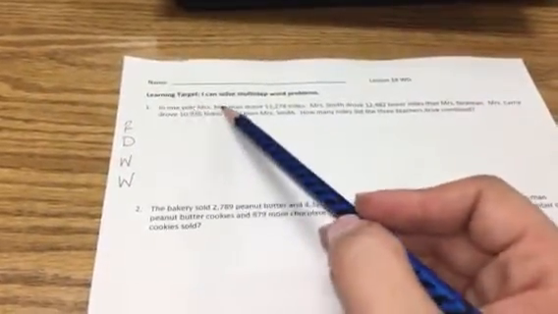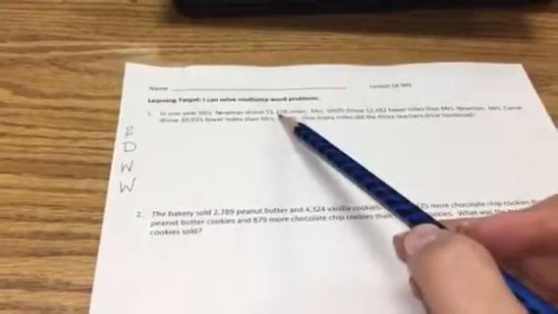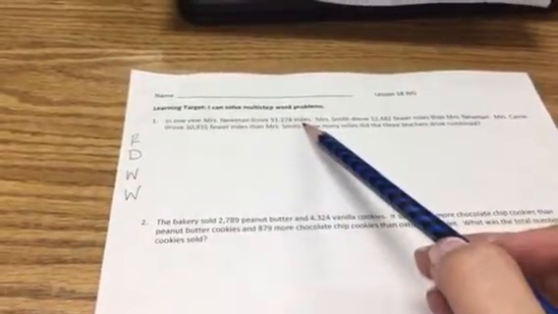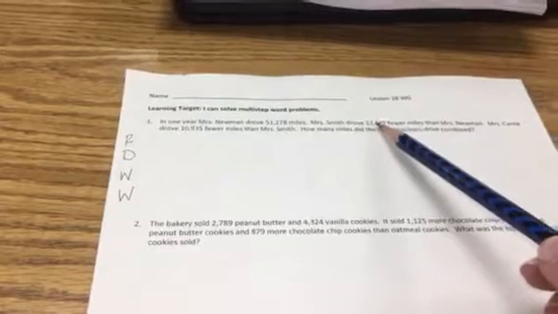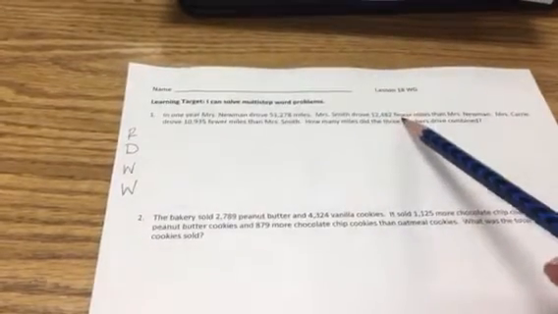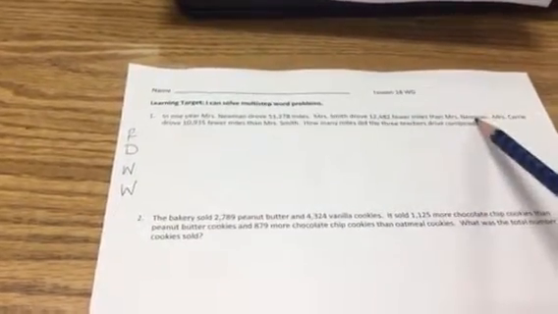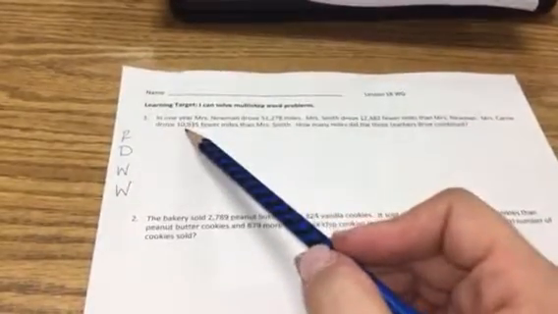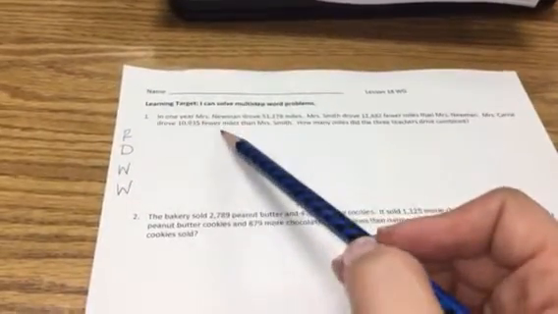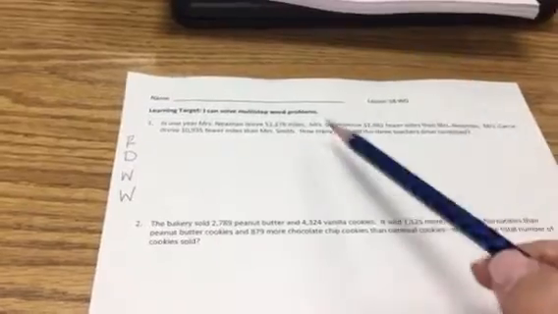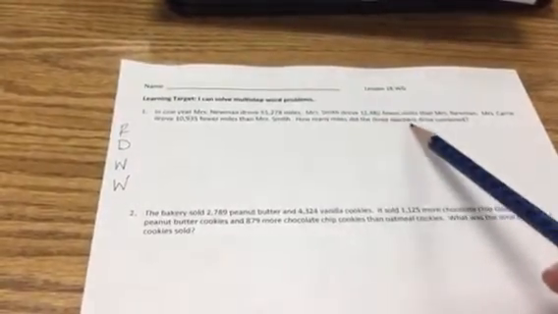So obviously our first step is to read it. In 1 year, Miss Newman drove 51,278 miles. Miss Smith drove 12,482 fewer miles than Miss Newman, and Miss Carey drove 10,935 fewer miles than Miss Smith. How many miles did the three teachers drive combined?